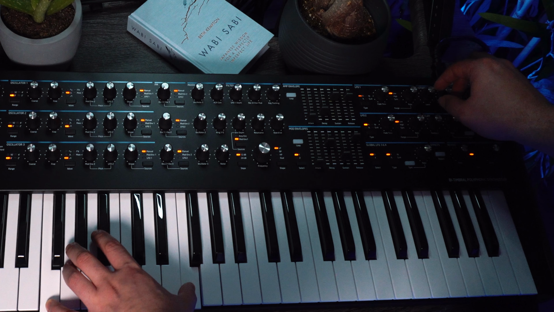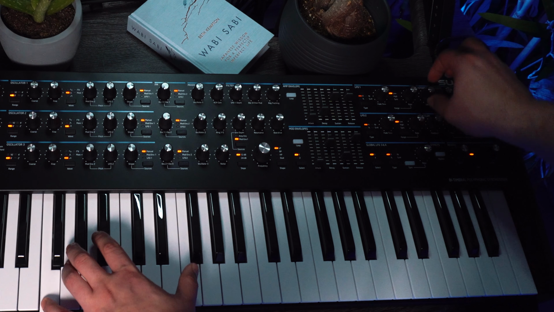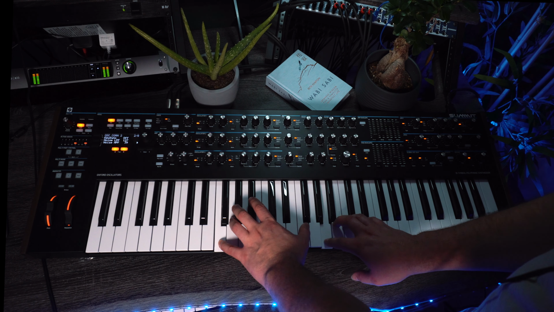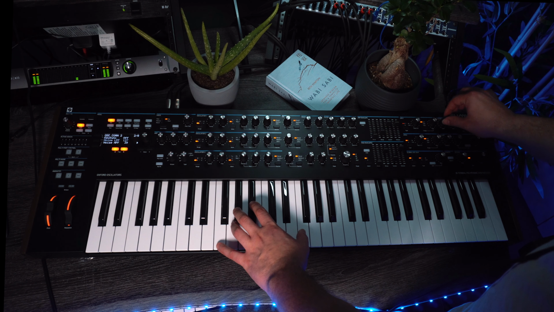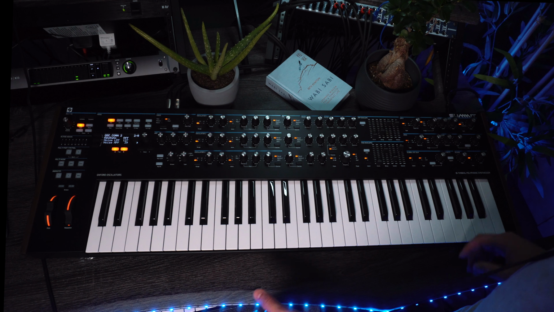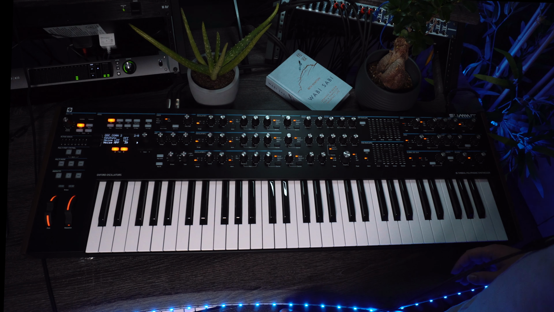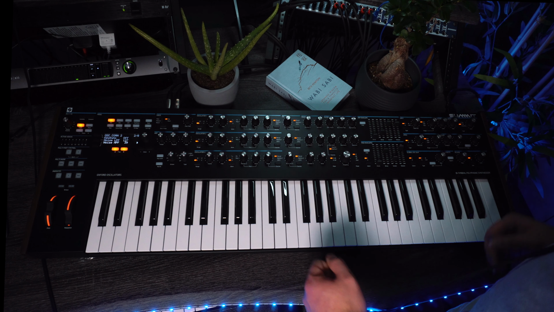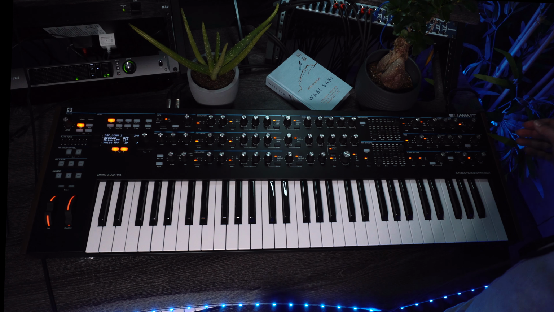Now, this one I don't use very often, but sometimes it can really add some nice harmonics. Make it sound more like an electric piano. But for today, we're not going to add any noise or distortion. We're going to keep it simple. So for the final step here, we're going to add some delay and reverb.